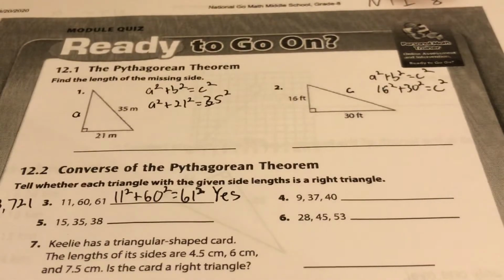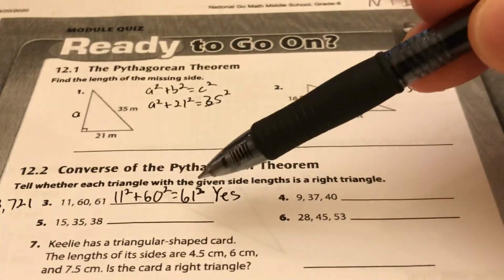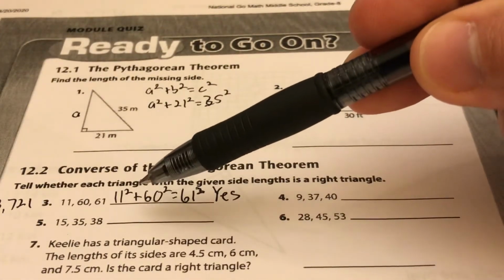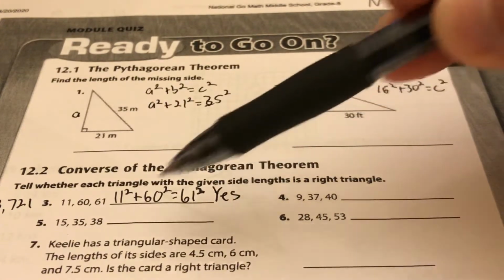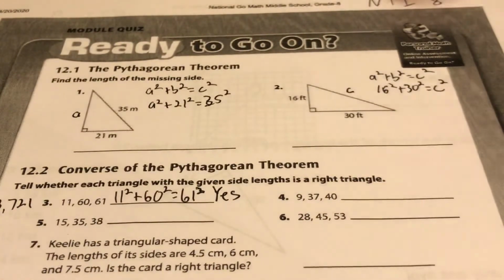Okay, if you plug your values in and the left side of the equation is not equal to the right side, it's not a right triangle. Every single right triangle will make the Pythagorean theorem true.